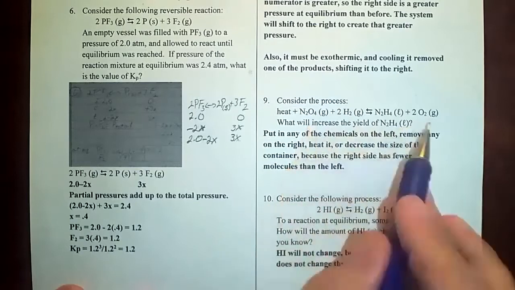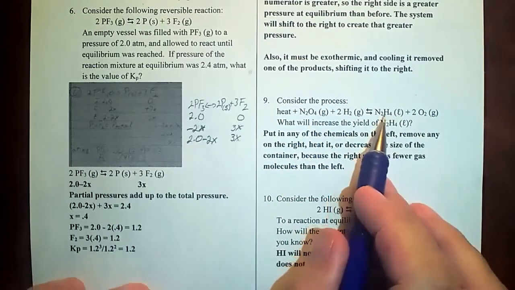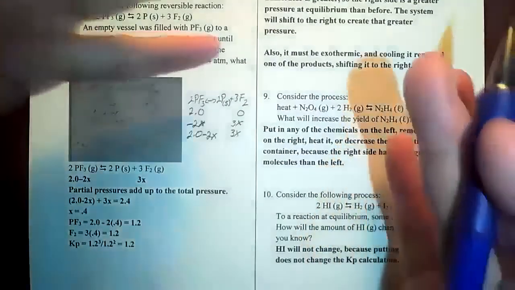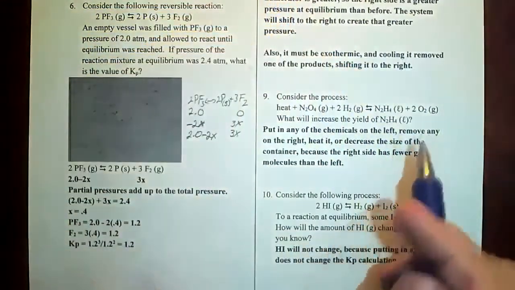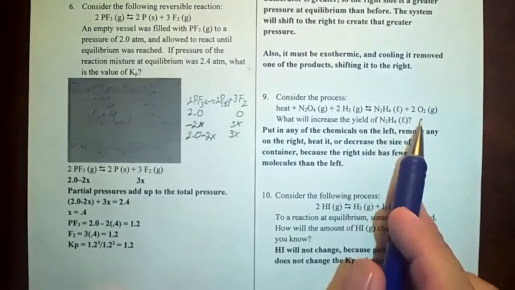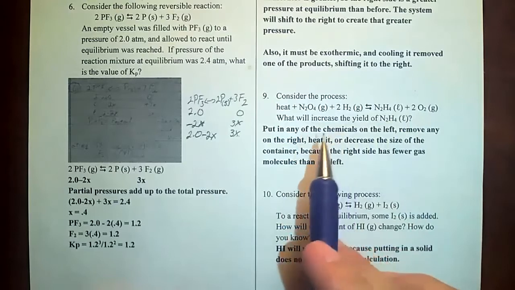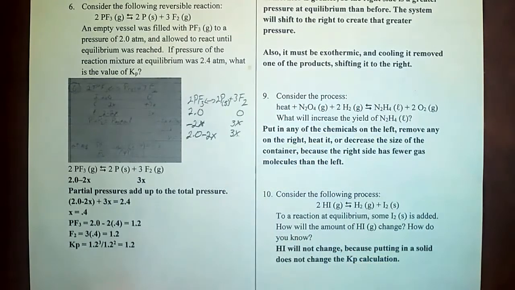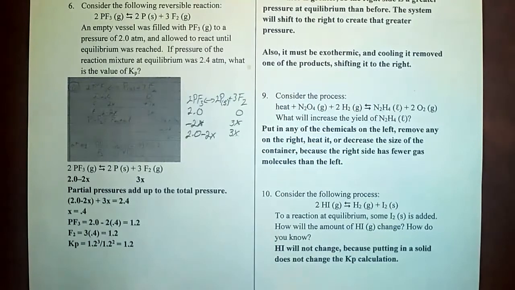And we want it to shift to the right so that we can produce more of this. So what we would do is decrease the volume, because that favors the side. We're decreasing the volume of the vessel. That would favor the side with fewer gas molecules, which is the right side, which is what we wanted. So we could decrease the volume, and that will increase the pressure, or I would tend to say it, or increase the pressure. I'm not sure how you would do that without decreasing the volume, but sure. You can decrease the volume or increase the pressure also.